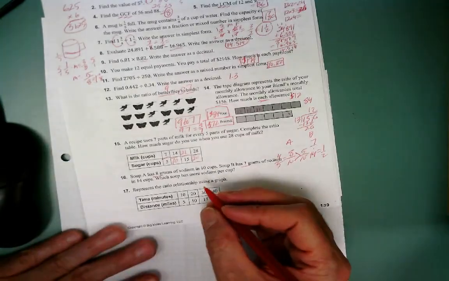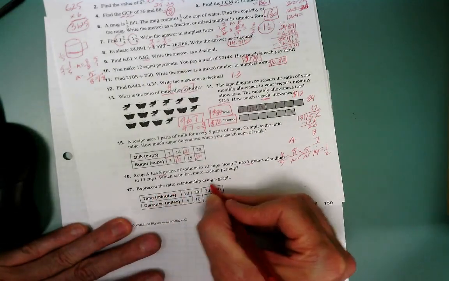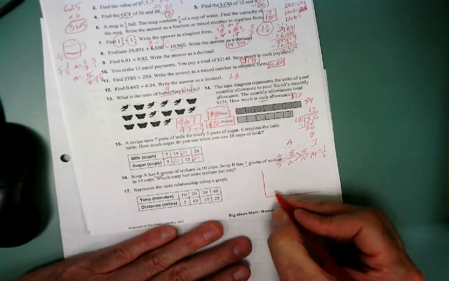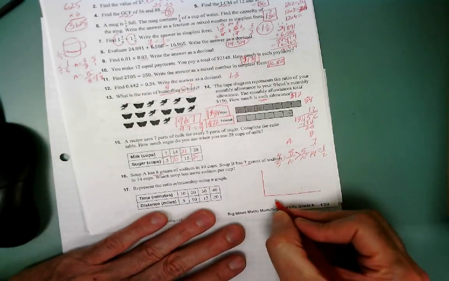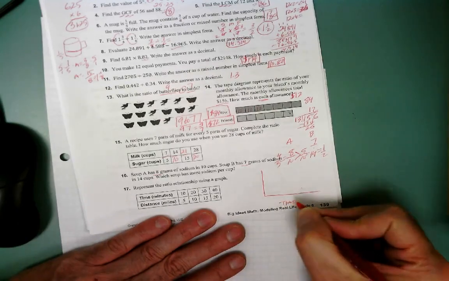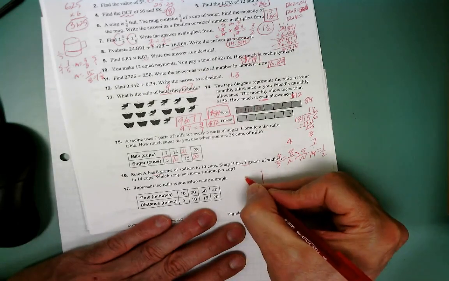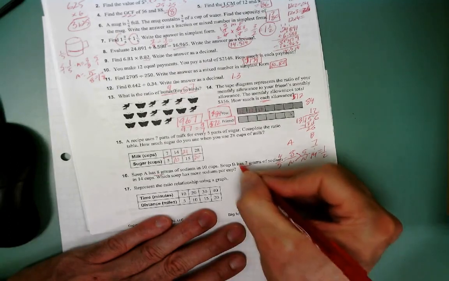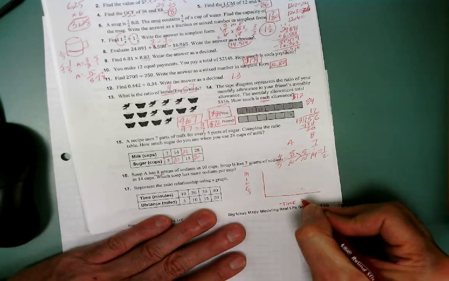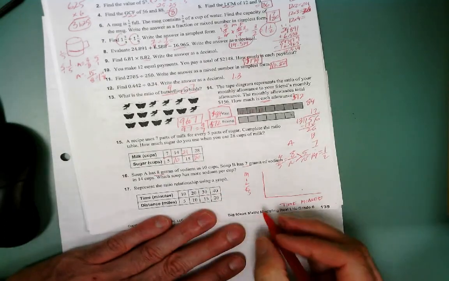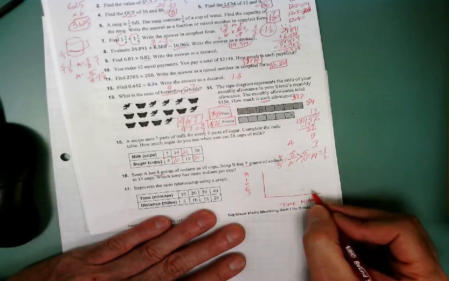All right, represent the ratio using a graph. I'm not going to do the whole thing here. I'm going to save some time. But you usually have change over time. I'll put the time on the bottom. And I'm going to put the miles. You can say distance. So I can put the minutes here. Okay. And the graph, let me see, the minutes go 10, 20, 30, 40.